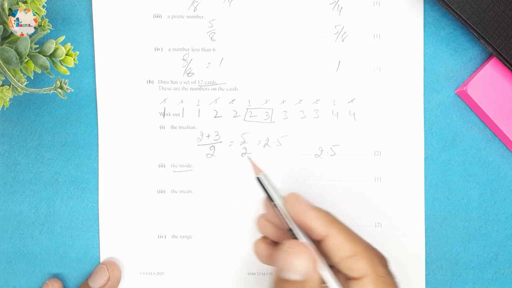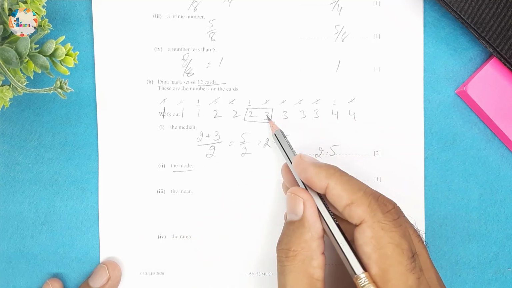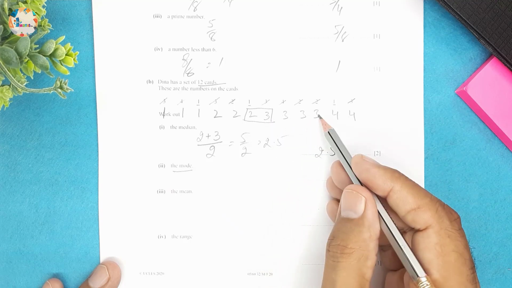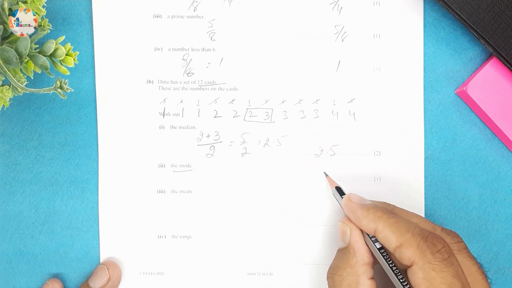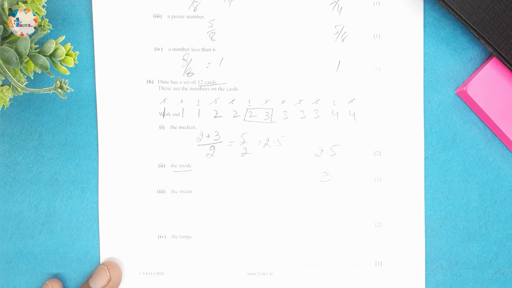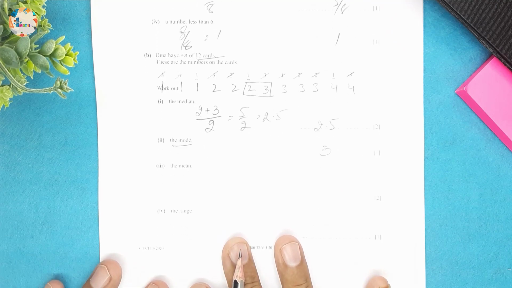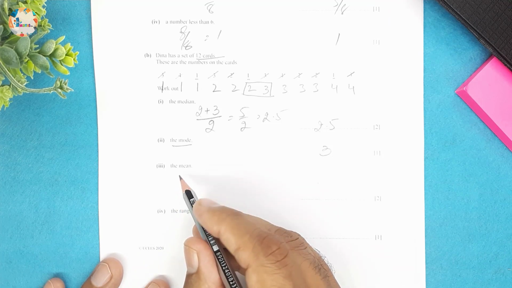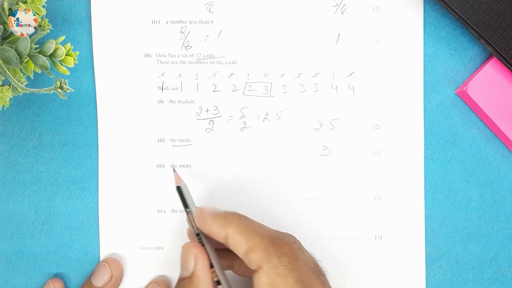Now mode will be the most occurring, and most repeating is 1, 2, 3 times, 4 times 3. So 3 is occurring most. And then the mean. For the mean value, we will have to add them all and divide by 12 because there are 12 numbers.